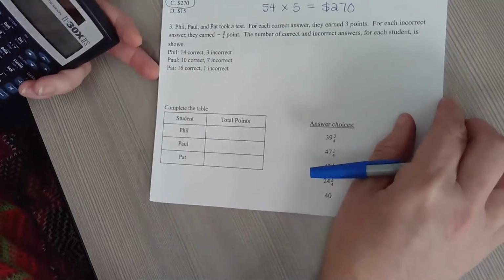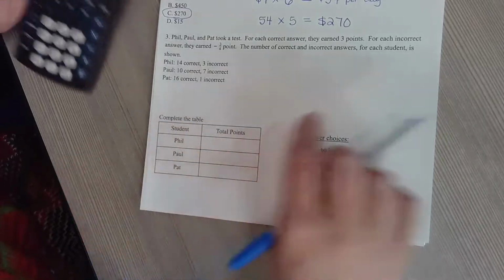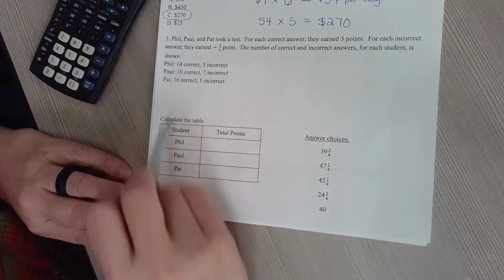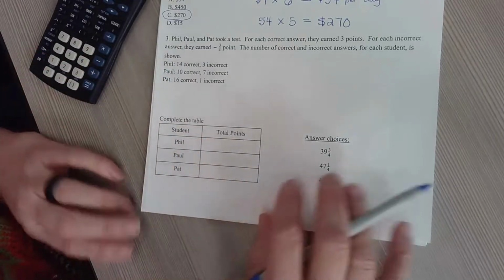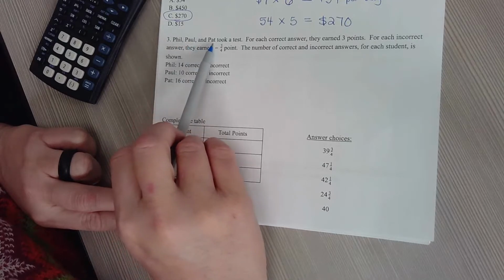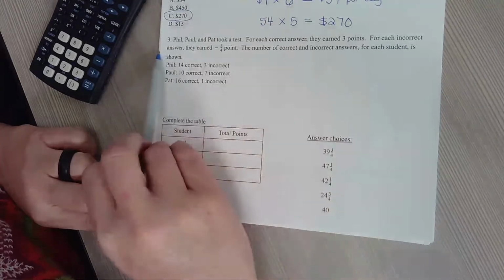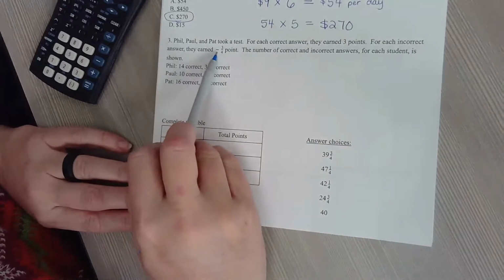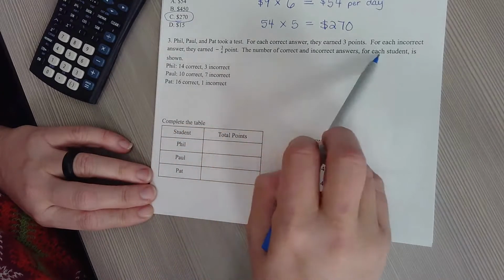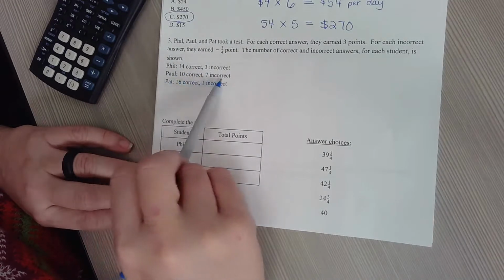All right, moving on to question 3. All of this goes along with question 3, okay? This is one of them where you would drag a name and drag an answer, drag a name, drag an answer. And it doesn't matter what order you have your names on Performance Matters. So in question number 3 here on the study guide, Phil, Paul, and Pat took a test. For each correct answer, they earned 3 points. For each incorrect answer, they earned -3/4 point. The number of correct and incorrect answers for each student is shown. Phil, 14 correct, 3 incorrect. Paul, Pat.